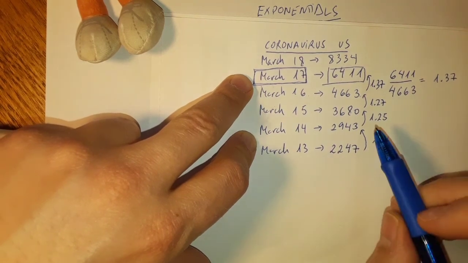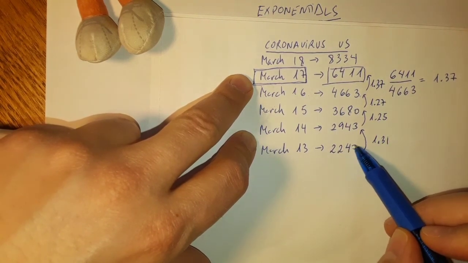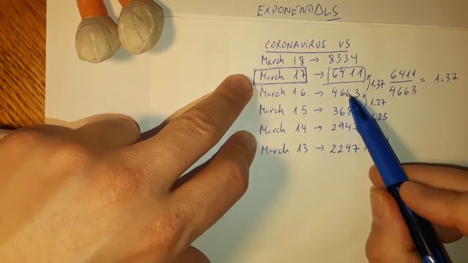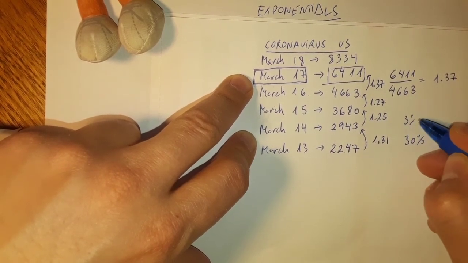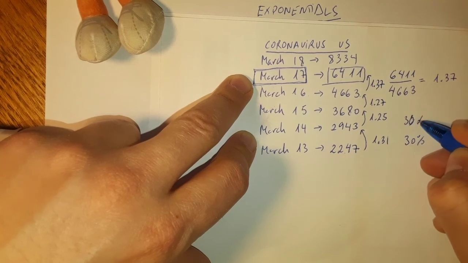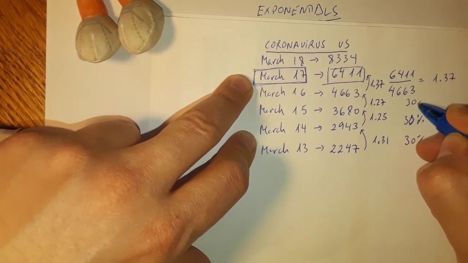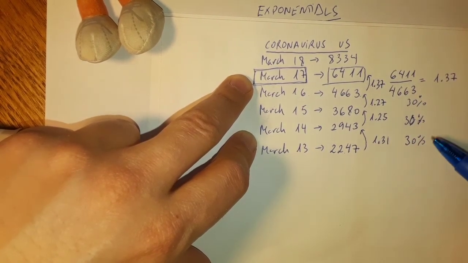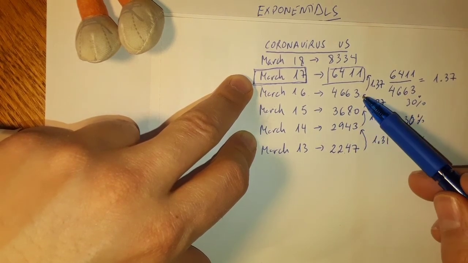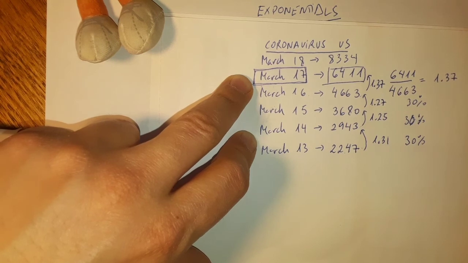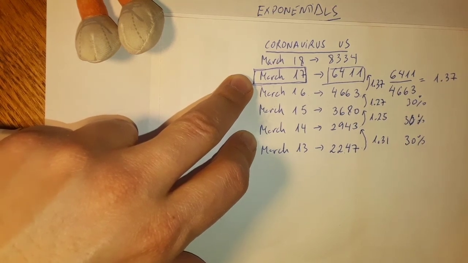It takes 1 to 3 days to double. You see that? Because 30% plus 30% plus 30%, right? That's 90%. So that means that in 3 days, 1, 2, 3, more or less, this is double. So that's crazy, right? The way it grows is really fast.